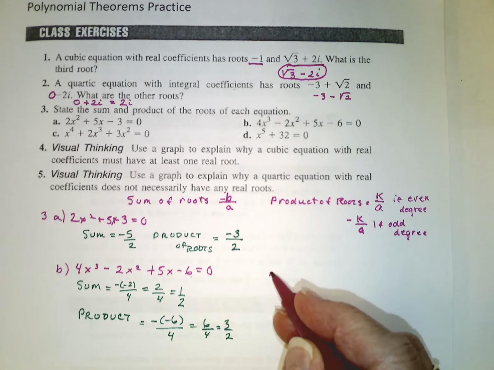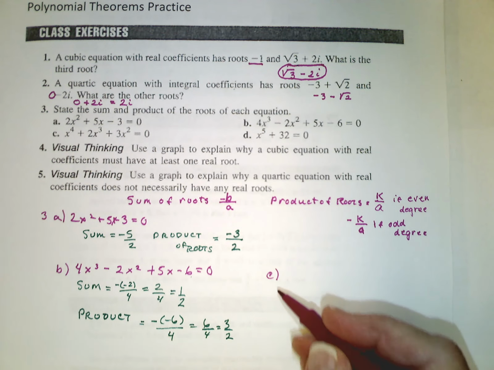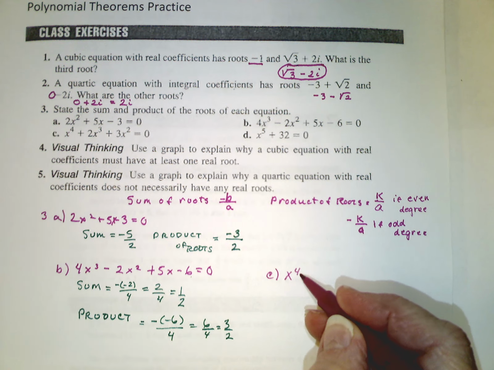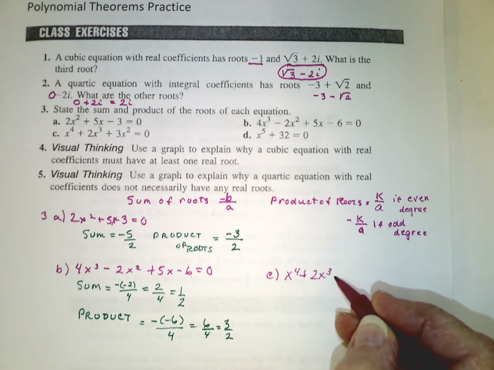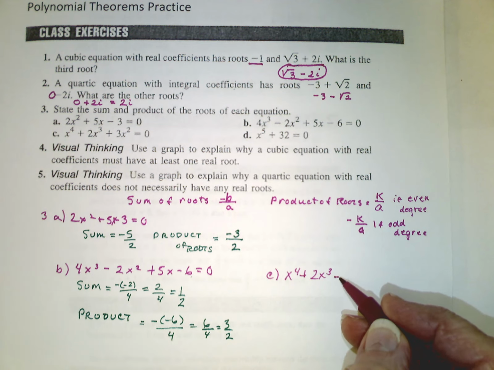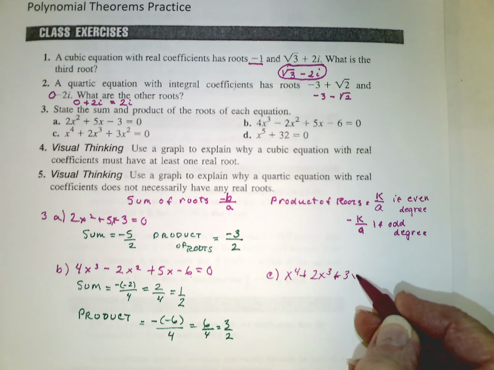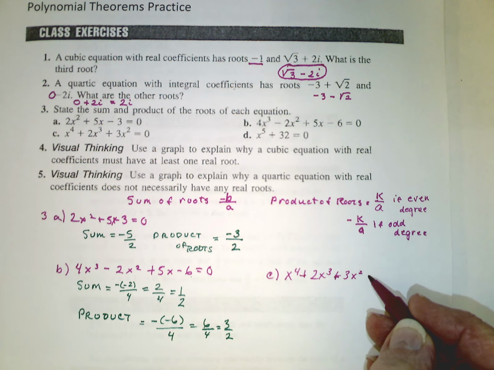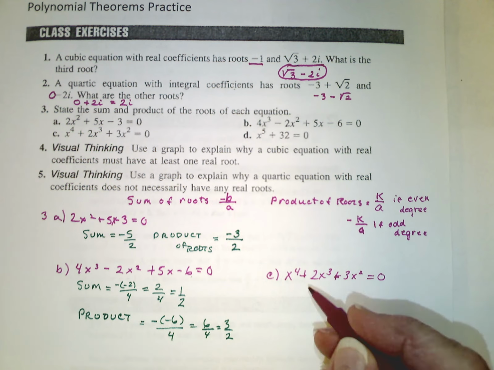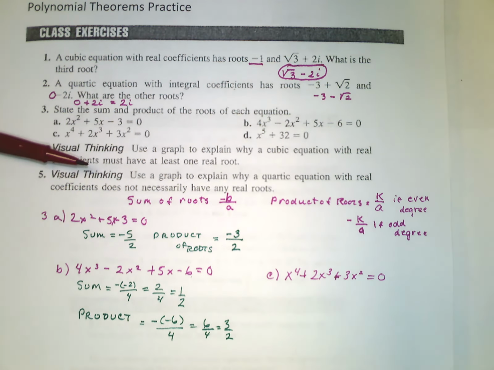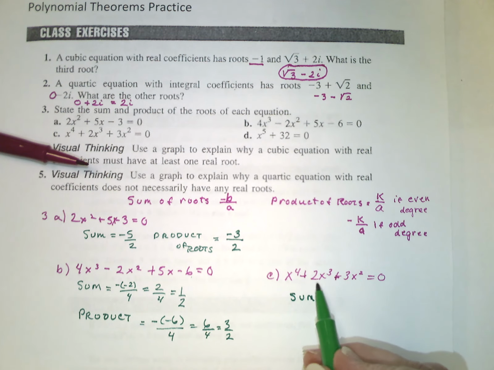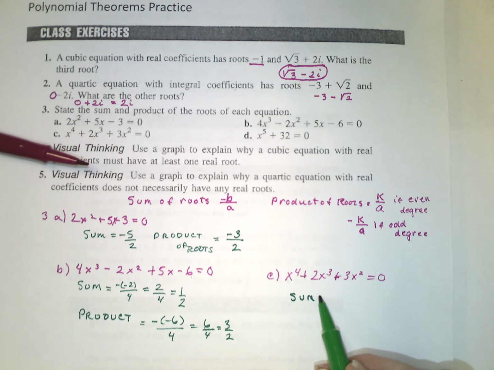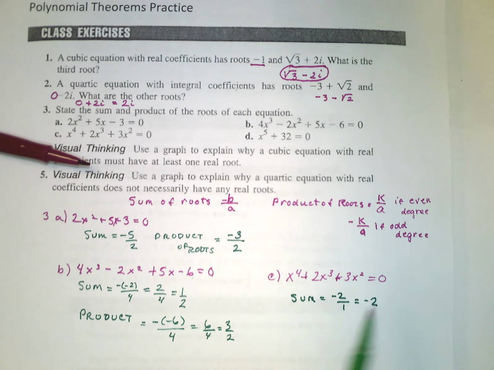Part C, we have x to the 4th plus 2x cubed plus 3x squared. And that's it. So the sum is going to be equal the opposite of b over a, or just negative 2.